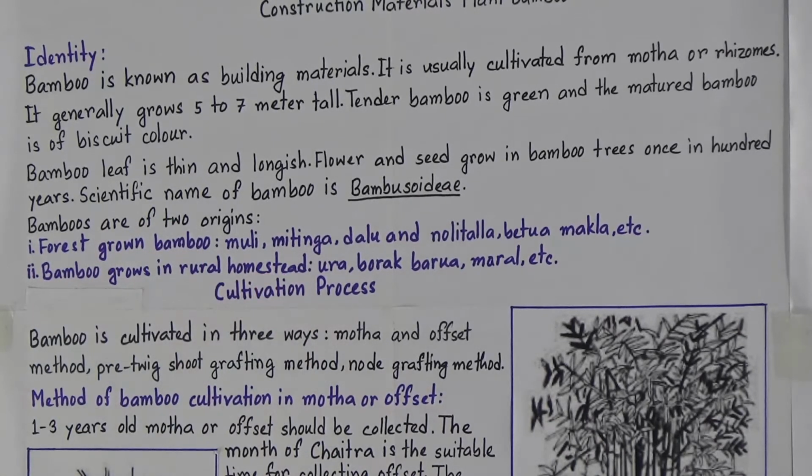And what are the forest grown bamboos? Like muli, mitinga, dalu and nolitala, batua, makla, etc. And bamboos grown in rural homestead are ora, borak, barua, maral, etc. And my dear students, now we will know about the cultivation process of bamboo.